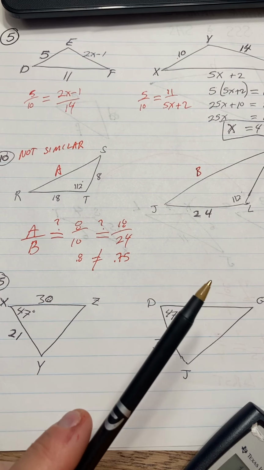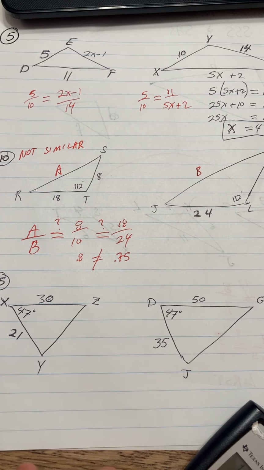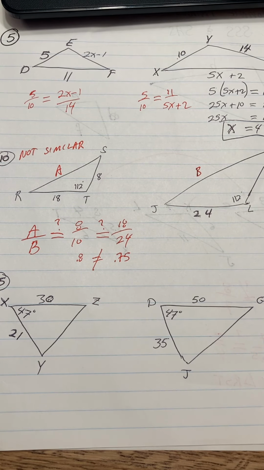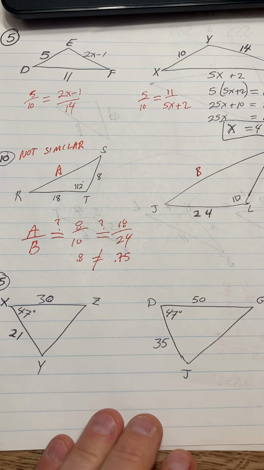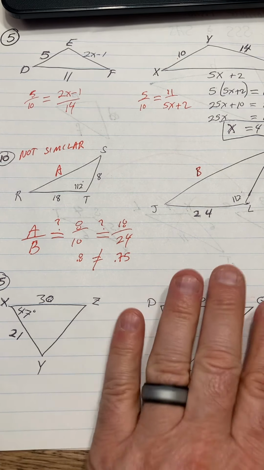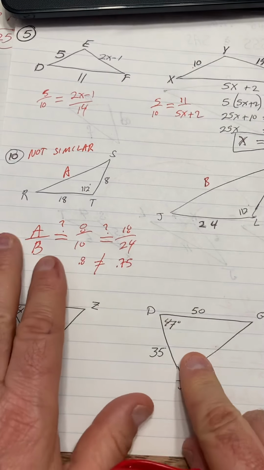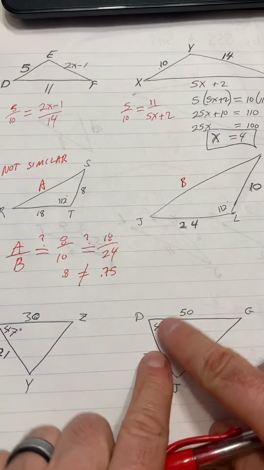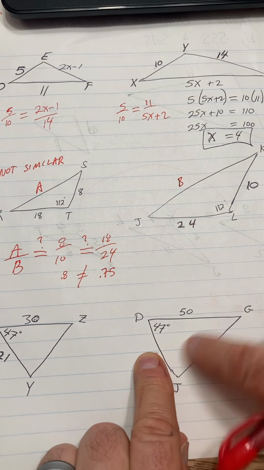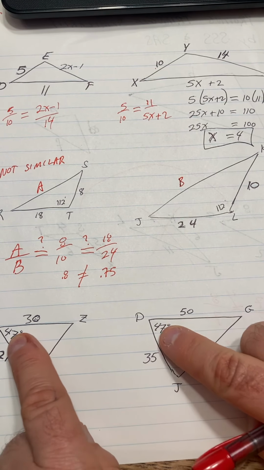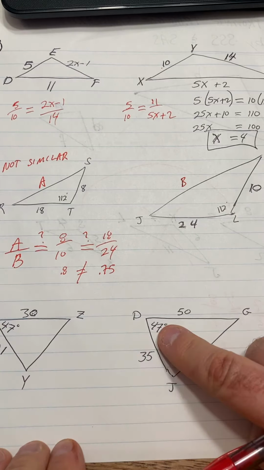Question 15. Show that the triangles are similar and write a similarity statement. Explain your reasoning. These triangles are not oriented the same way. I took this triangle and spun it around, so it's oriented the same way as this one. I put 47 degrees in the same spot.